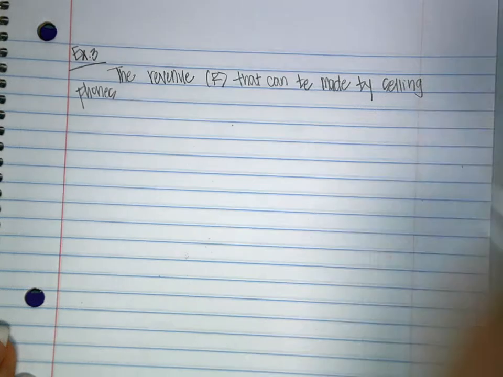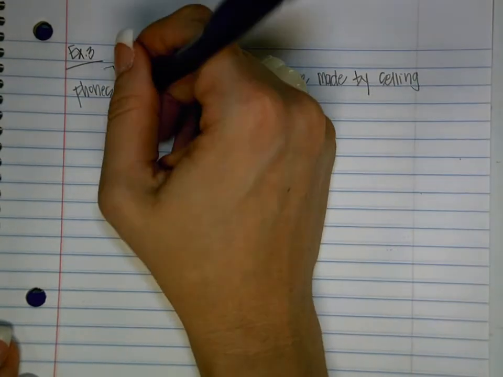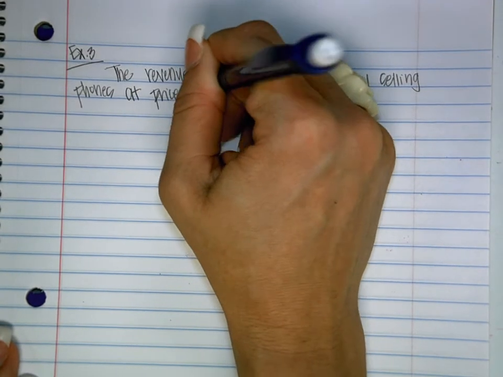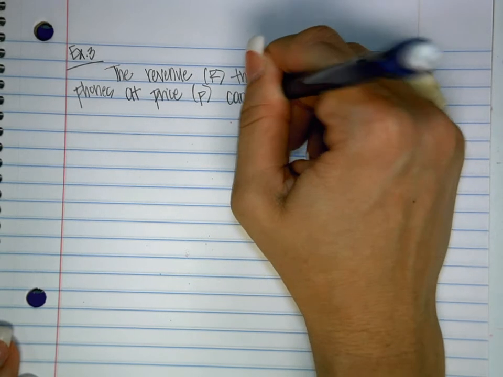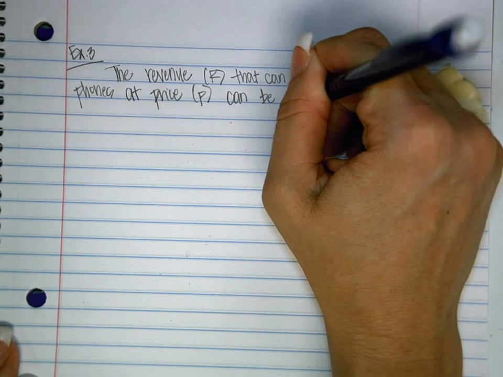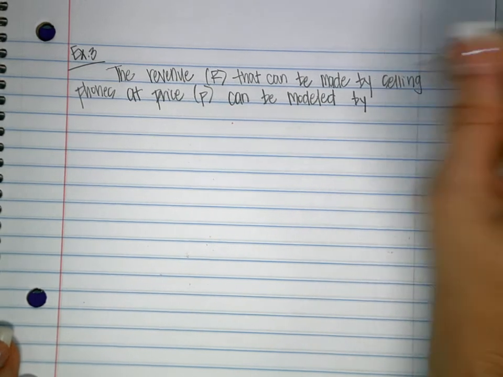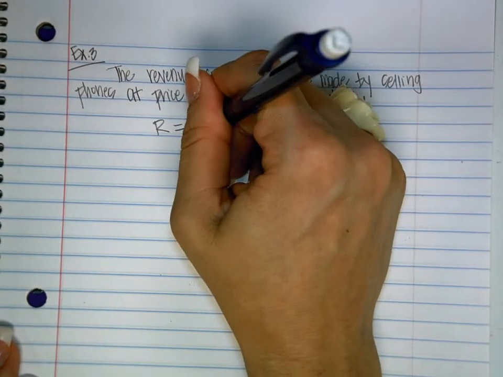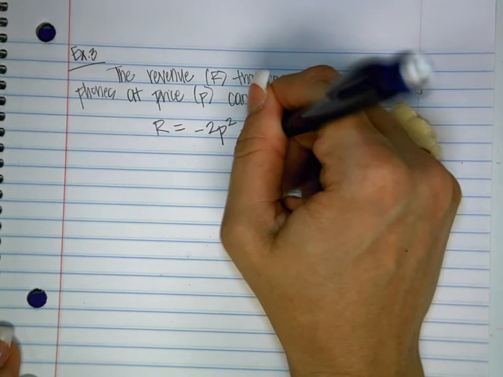We're going to play with cell phones today. The revenue that can be made by selling phones at price P can be modeled by the equation R, uppercase R, equals -2p squared plus 100p.